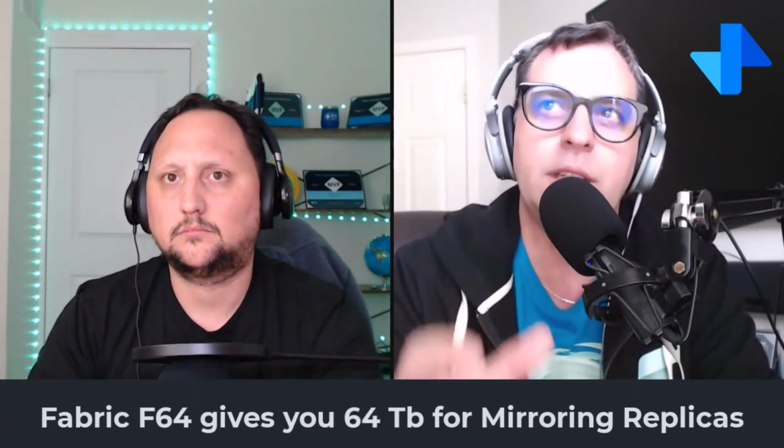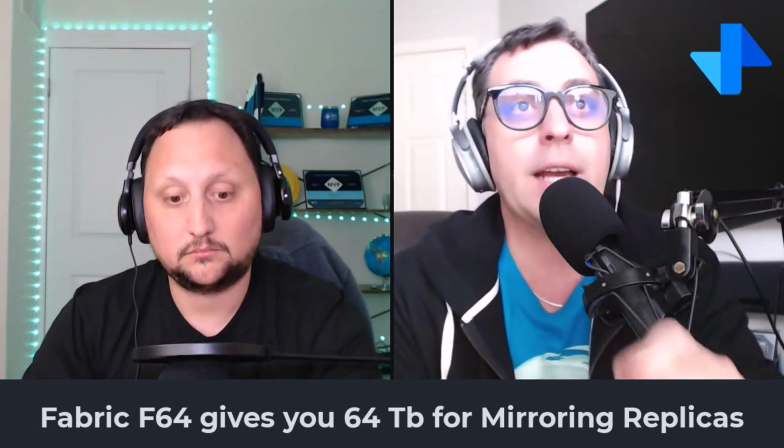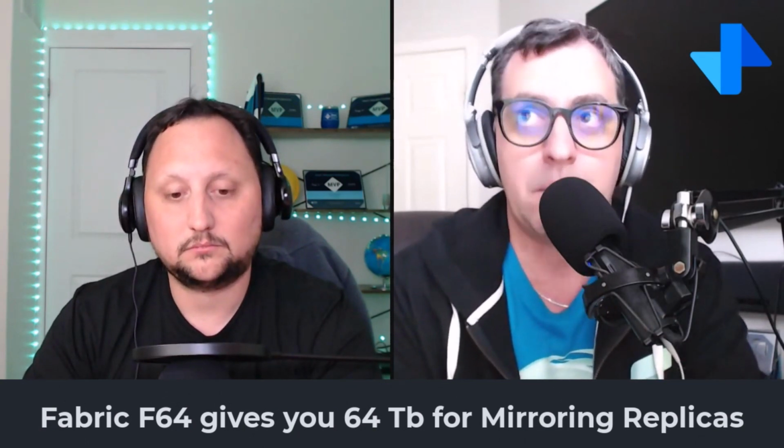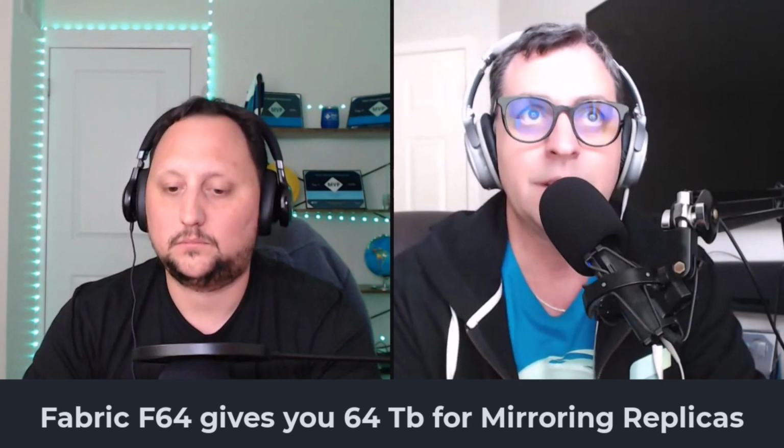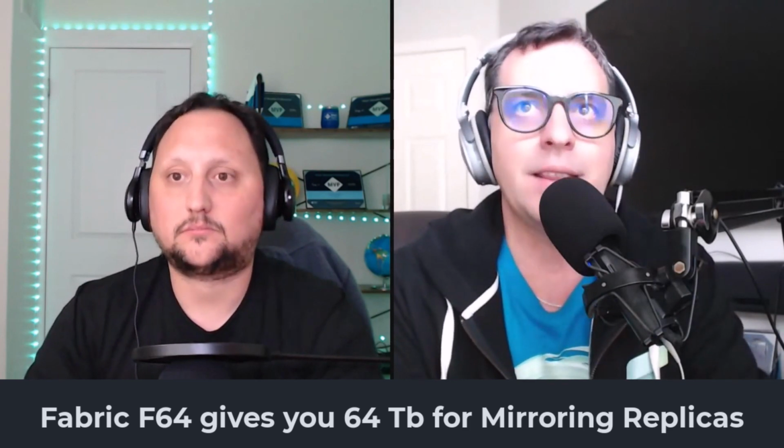Then another one is, first of all, they announced how much storage you can get from mirroring. You get a free terabyte per capacity unit. That means that, for example, if you have a Fabric F64 capacity, you're going to get 64 terabytes of storage, totally free, based on your mirror replicas.